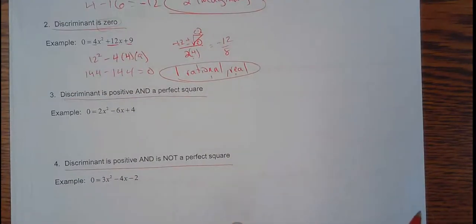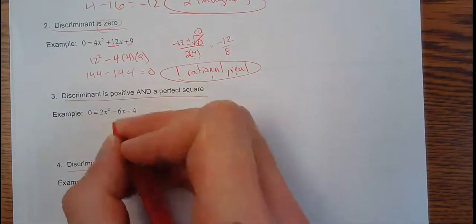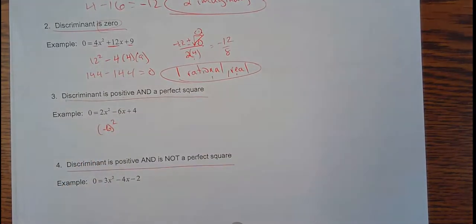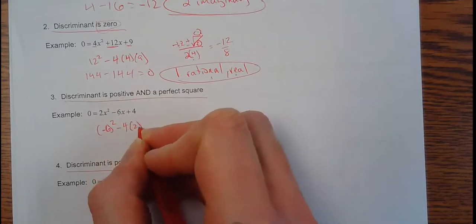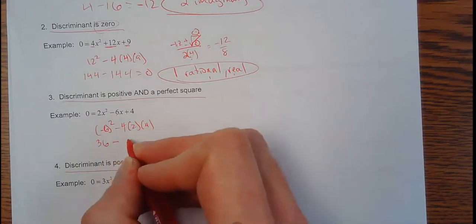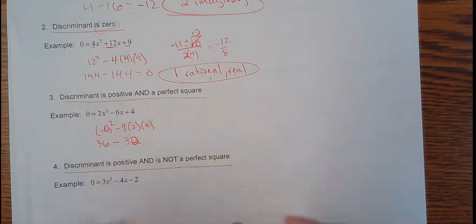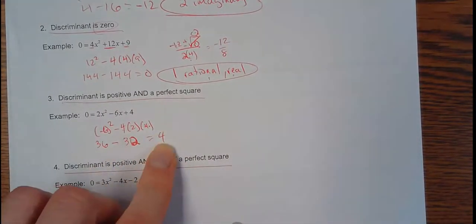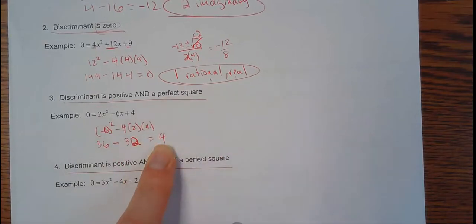Now what if it's positive? So if it's positive and a perfect square, like this, b squared would be negative 6 squared. Notice I put the negative in parentheses. So b squared minus 4 times a times c. So I get 36 minus, and this would also be 36. No, 32. So 36 minus 32 is 4. 4 is a perfect square. So it's positive 4, and it's a perfect square.